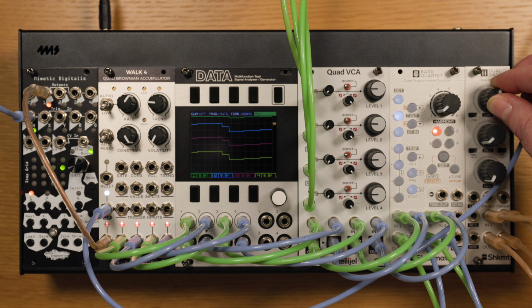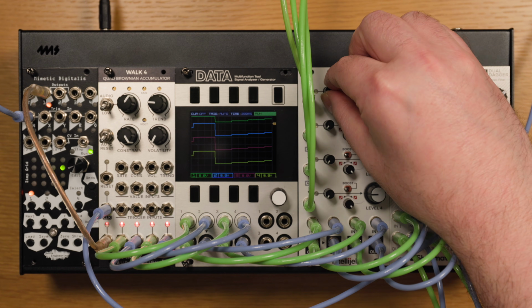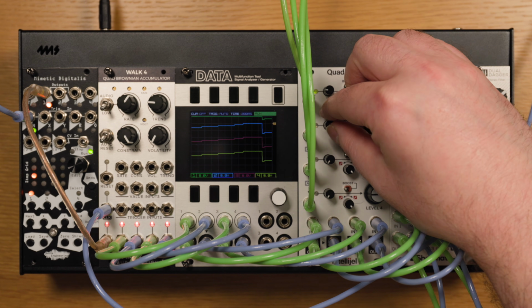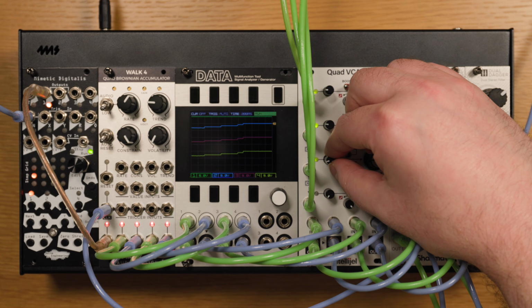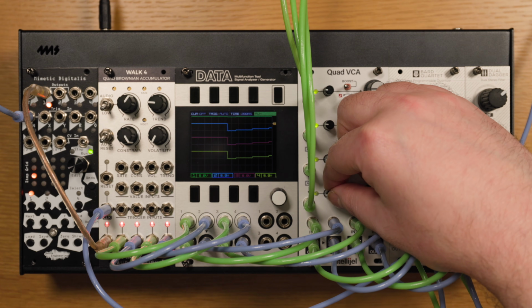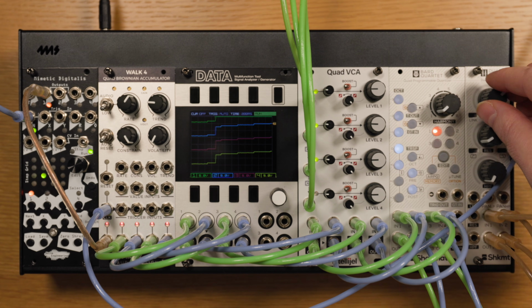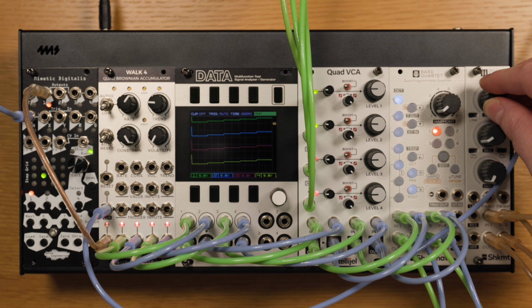I've got some slow modulation signals patched into the CV inputs of the quad VCA. And now I'll bring those up. One for each voice. So now the speed of the modulation will determine the rate at which our pitch sequences change.